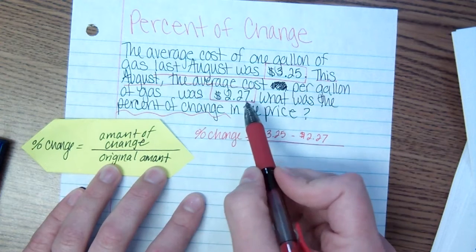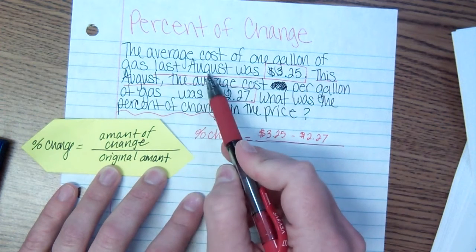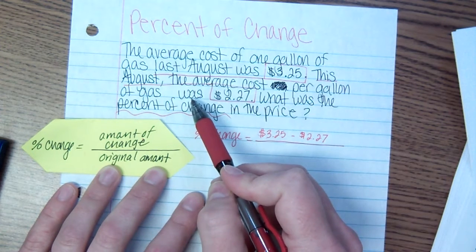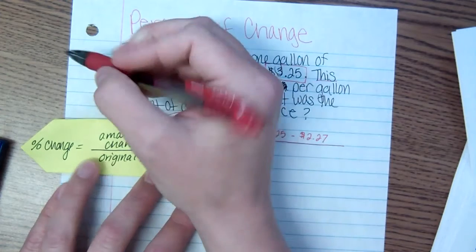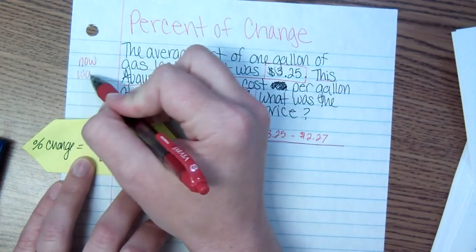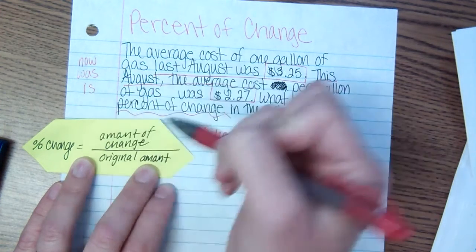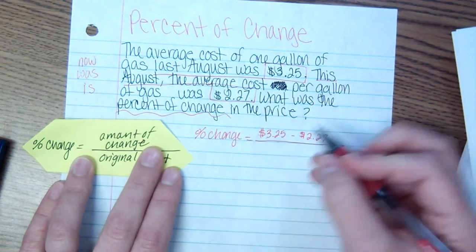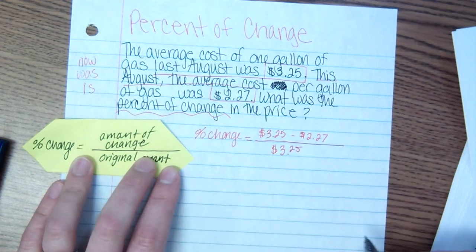Now, how do we tell when an amount is original? We're going to look for time words. In this case, last August versus this August. Which came first, last August or this August? Last August. It's farther away than this August. Sometimes you might see words like now, or it was, or is, or he bought it before and now it's on sale. So you have to think, what happened first? In this case, what happened first was $3.25. So we're going to figure out how much it's changed since it was $3.25.